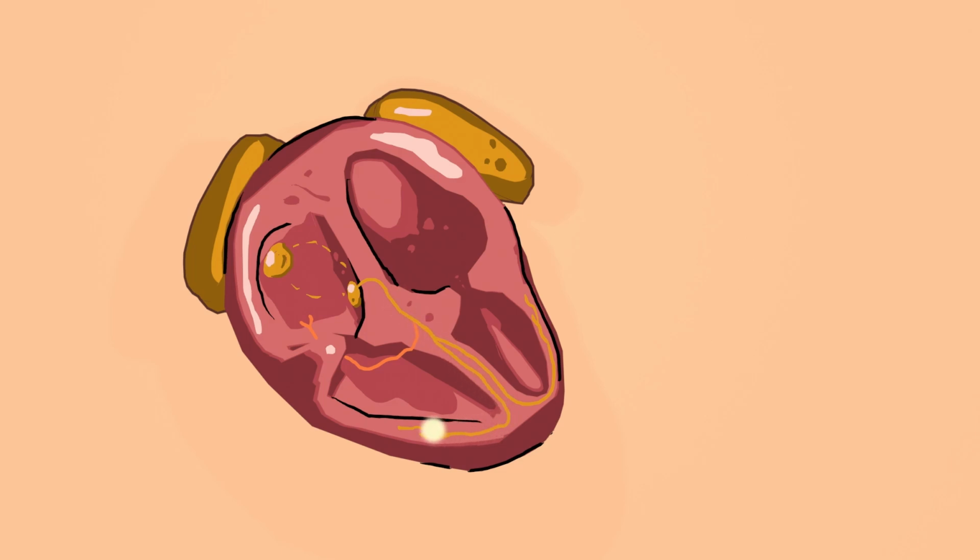And for simplicity's sake, we'll only look at the right side of the heart. So some of this electrical signal can travel through the accessory pathway and then through the His bundle again down into the ventricle. And this stimulates extra beats of the heart, and it would in this case give rise to an atrioventricular reentry tachycardia, or AVRT for short.